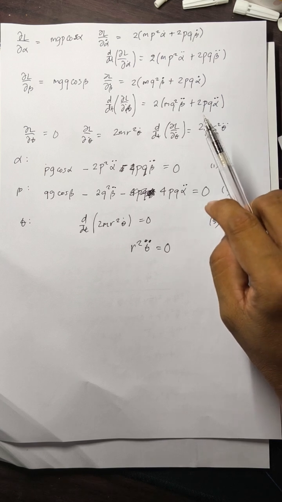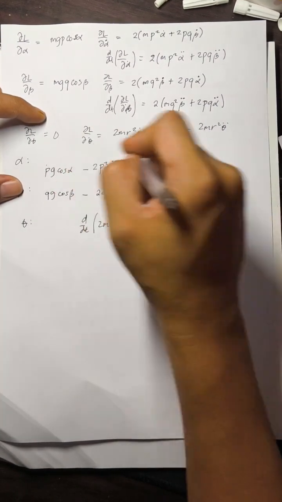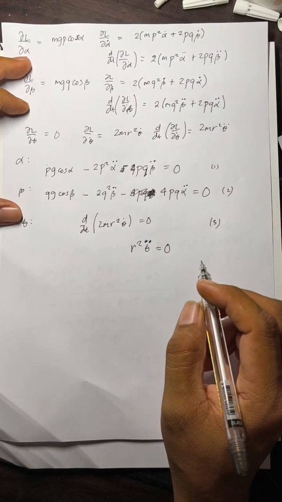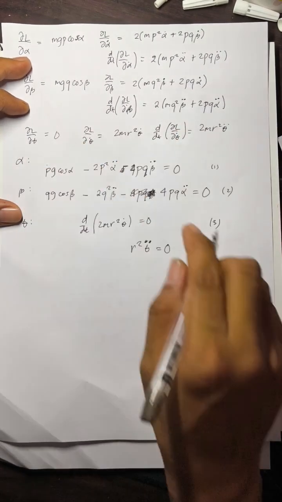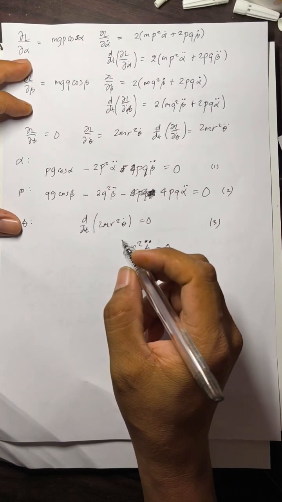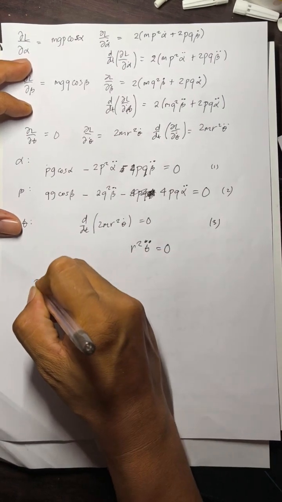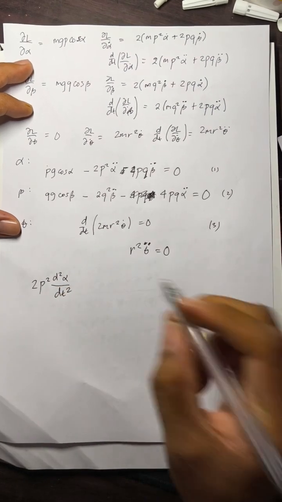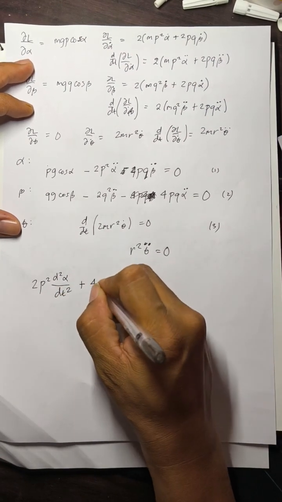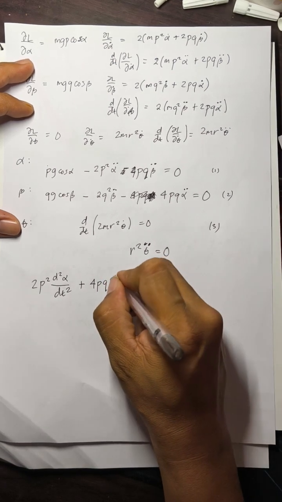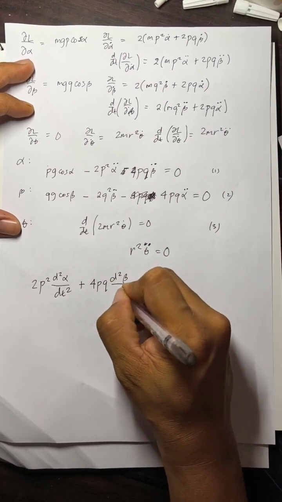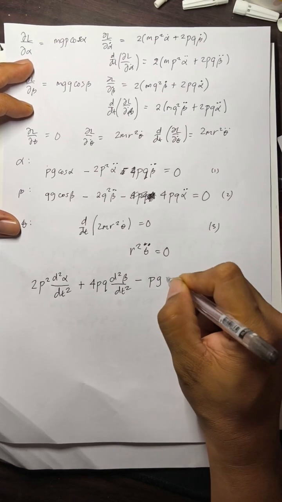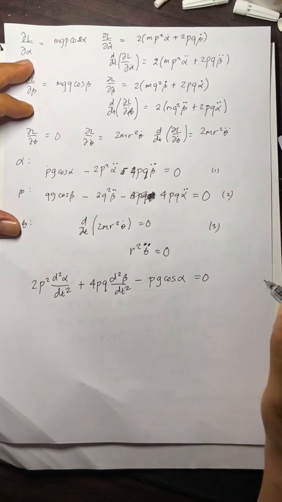Okay, let me write this equation explicitly. I'll just use the positive for this one. We would have 2p squared d squared alpha over dt squared plus 4pq d squared beta over dt squared minus pg cosine of alpha equals 0.